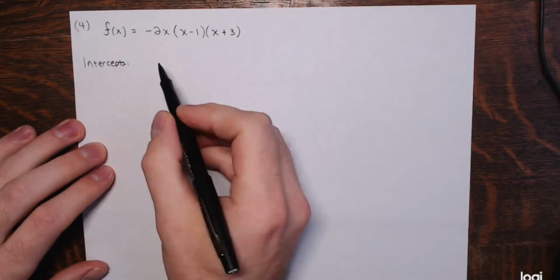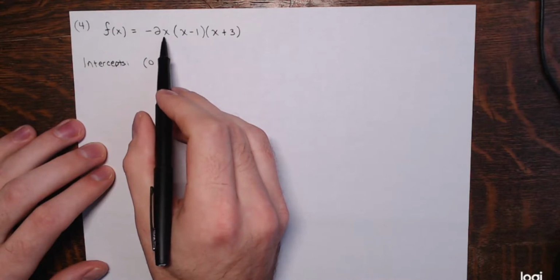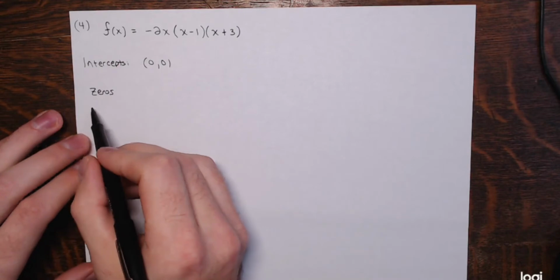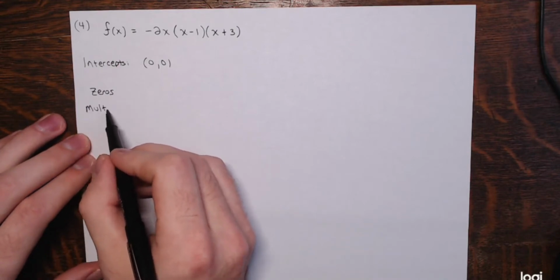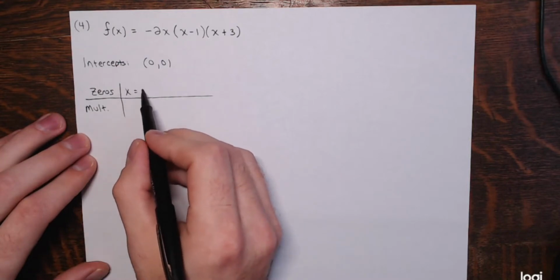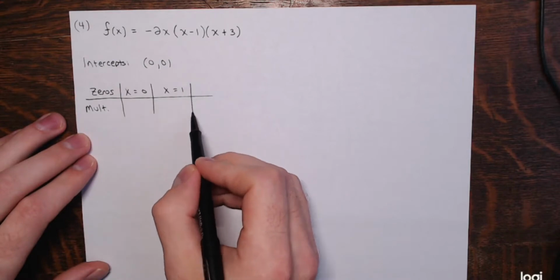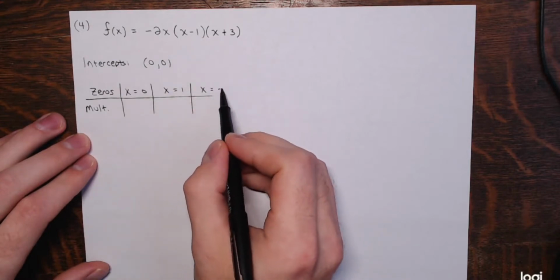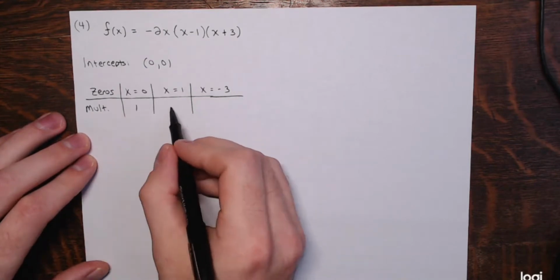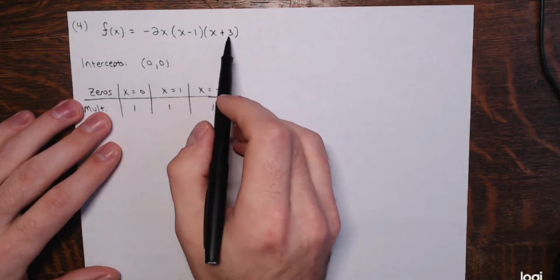Now again, if x were 0, y would be 0 because there's a factor of just x. And so that's actually one of the zeros as well. I'll just put mult this time for multiplicities. So x equals 0 is a zero. x equals 1 is a zero, because x minus 1 is a factor. And x equals -3 is a zero, because x plus 3 is a factor. And each of these has a multiplicity of 1: x to the first, x minus 1 to the first, x plus 3 to the first.